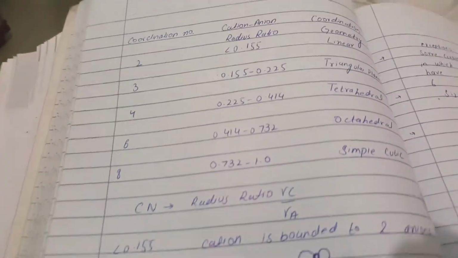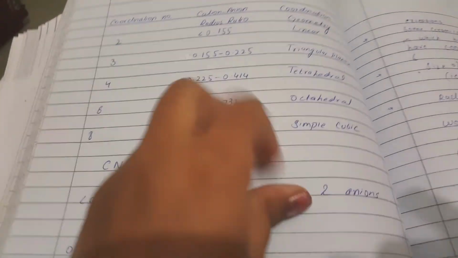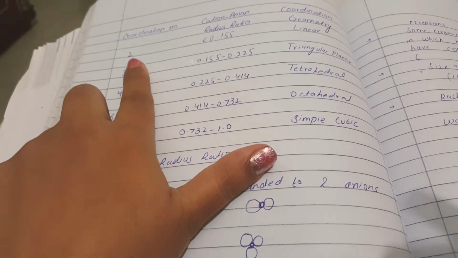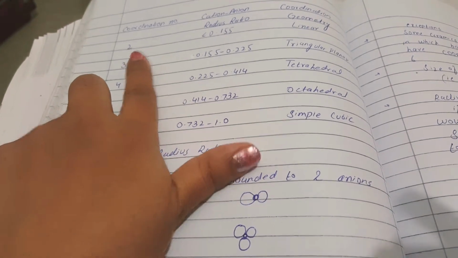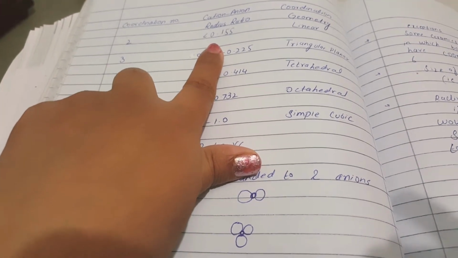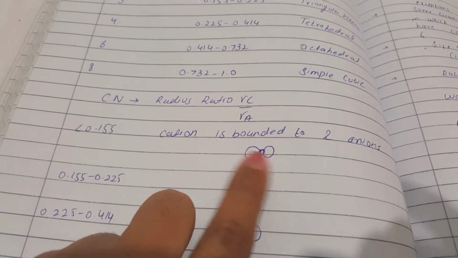The next thing is the coordination number, cation to anion radius ratio, and coordination geometry. For coordination number 2, coordination number means nearest neighbors. If there are two nearest neighbors and the ratio is 0.155 or less, the geometry would be linear. Like this, we have a cation in the center and the anions in the surrounding.